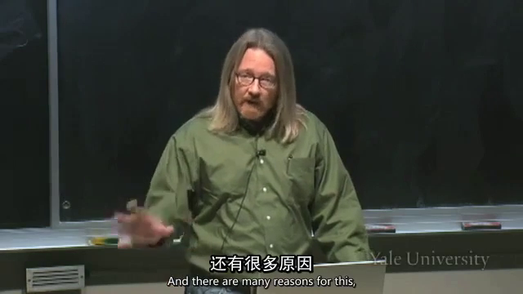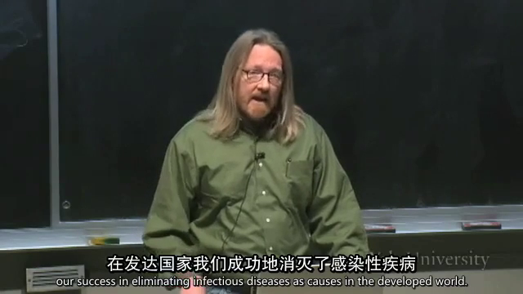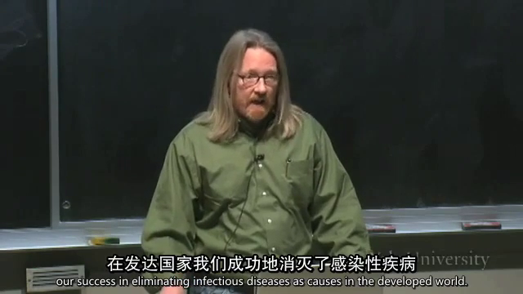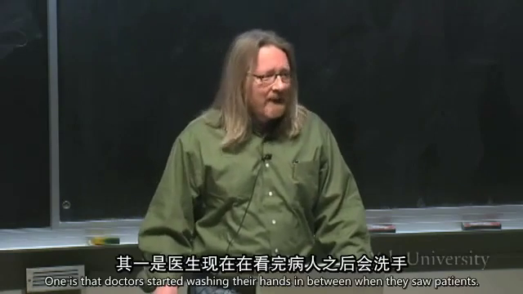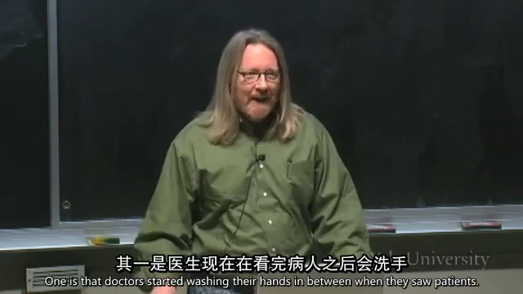And there are many reasons for this, our success in eliminating infectious diseases as causes of death in the developed world. And you know what those reasons are. One is that doctors started washing their hands in between when they saw patients, and that had a remarkable effect on reducing transmission of infectious diseases in doctors' offices and hospitals.